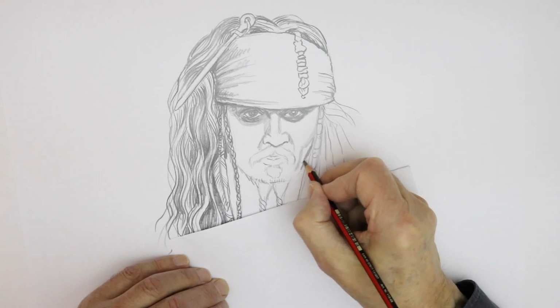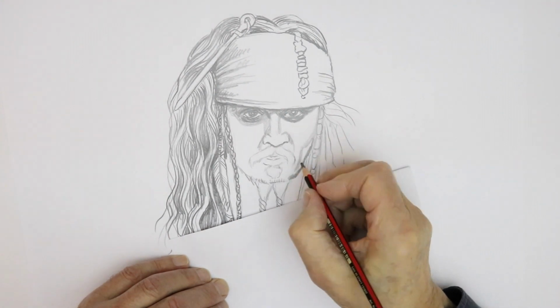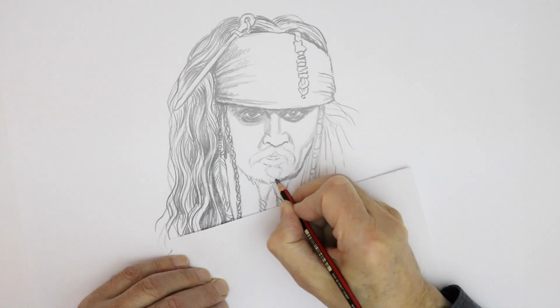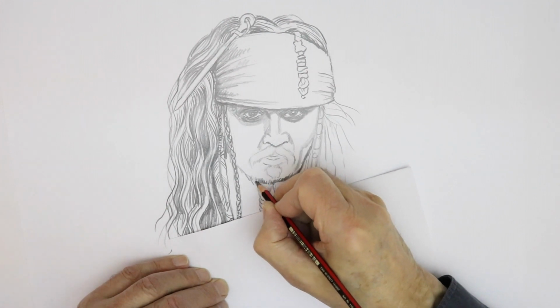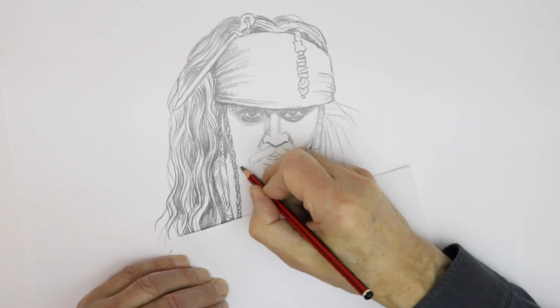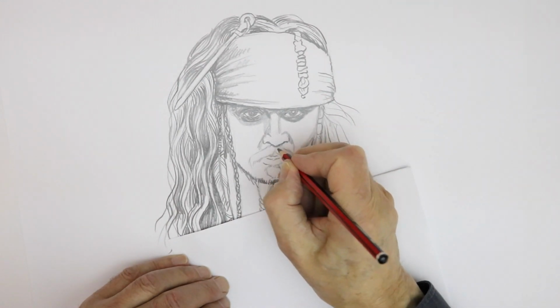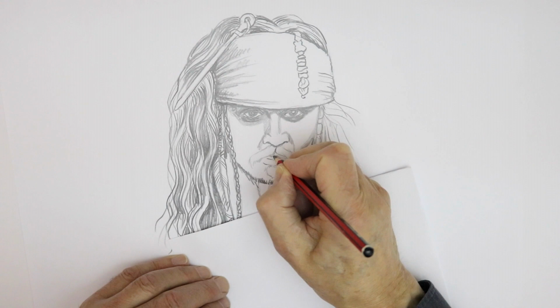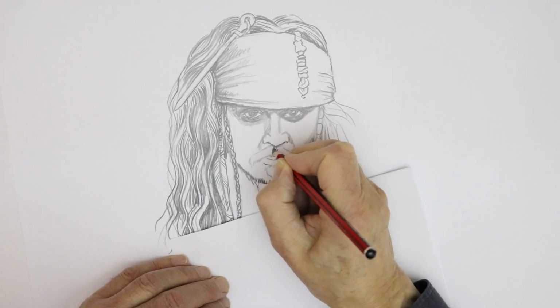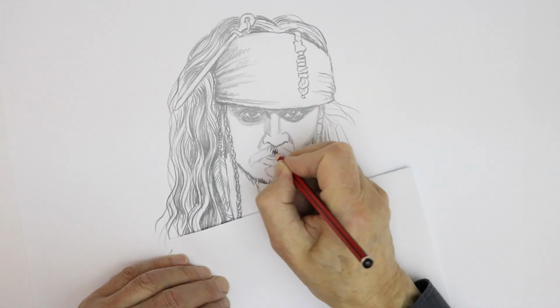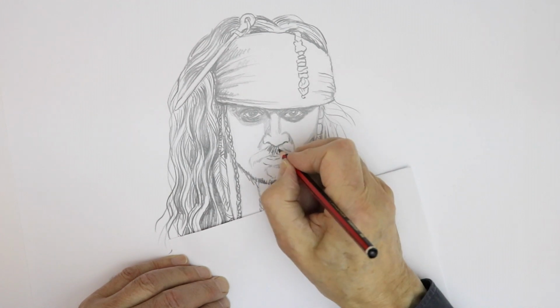And again, we start to shade in the darkness there, indicating the beard. These short strokes of your pencil coming up, like that. And the beard itself, start from the centre of the nose, and again, make your pencil follow the lines of the hair. So I'm just going to do that and see when I'm finished.